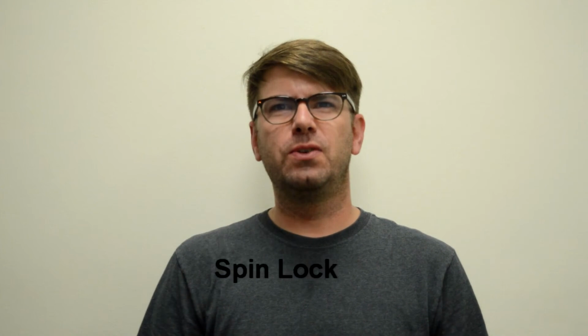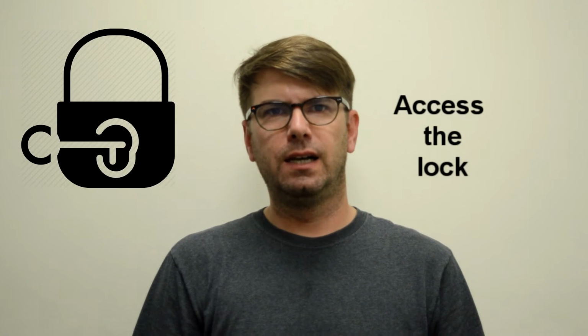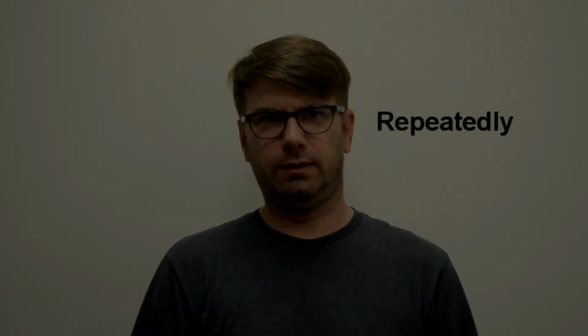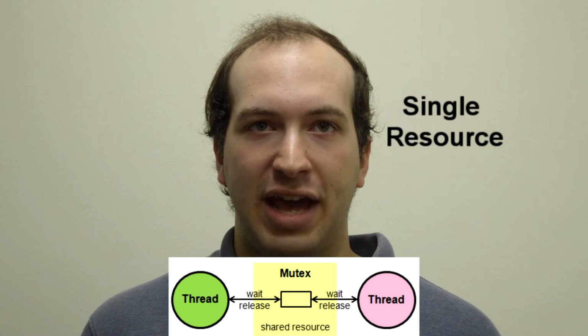A mutex lock prevents such varied outcomes. A mutex lock is also known as a spin lock. This name comes from the repeated calls or attempts by threads to access the lock. Since there is no queue with this implementation, the only way a thread can access this lock is to repeatedly ask for permission.